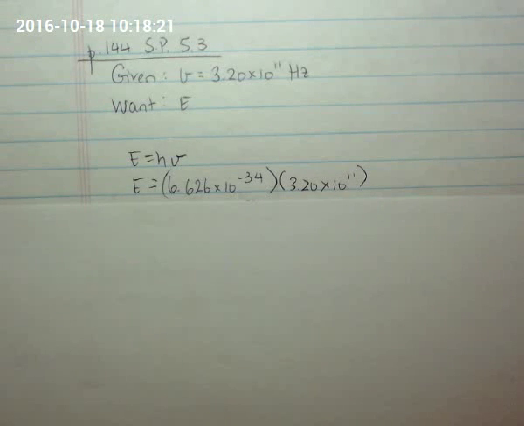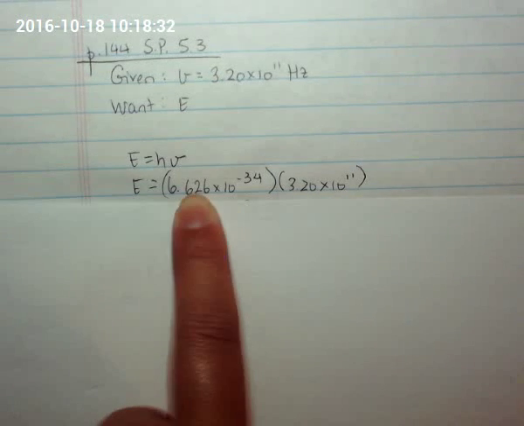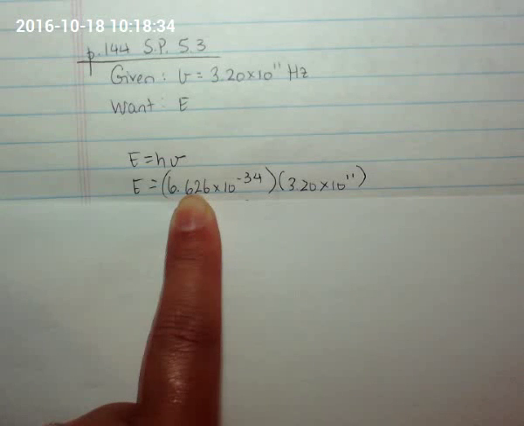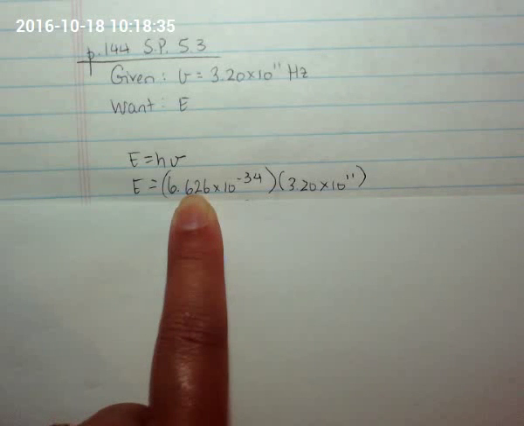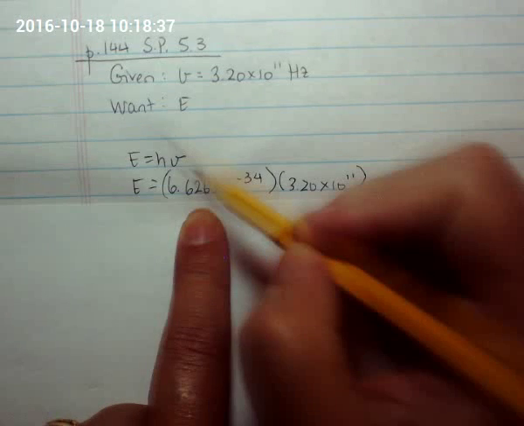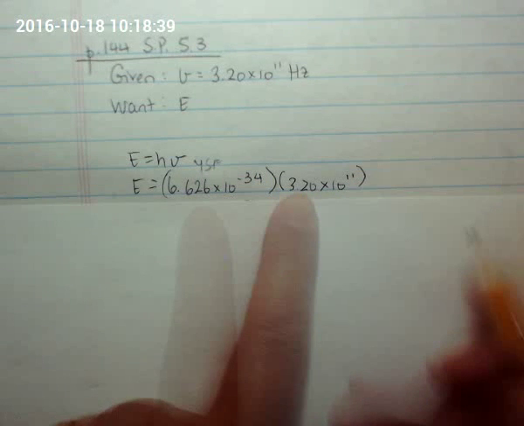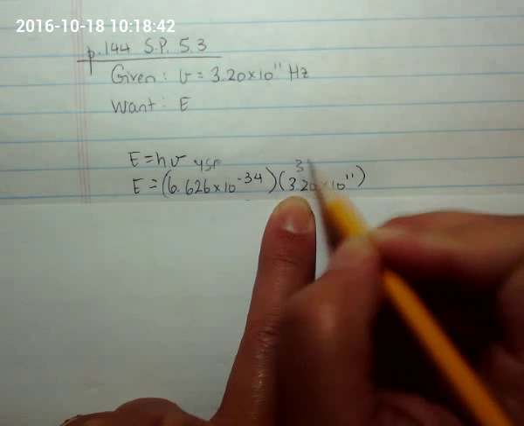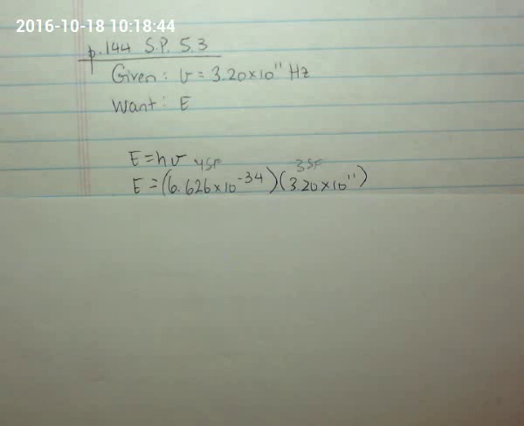Now I grab my calculator, what do I do? Multiply. And before I write an answer down on my paper, I look at my inputs and I ask myself, okay, how many sig figs does that have? How many sig figs here? 4. How many sig figs does that have? 3. And so my answer should have how many sig figs?